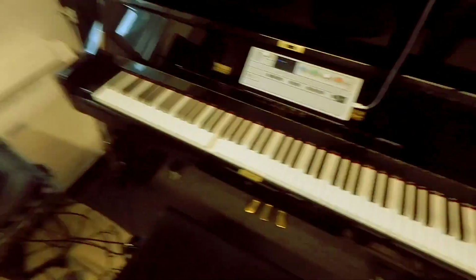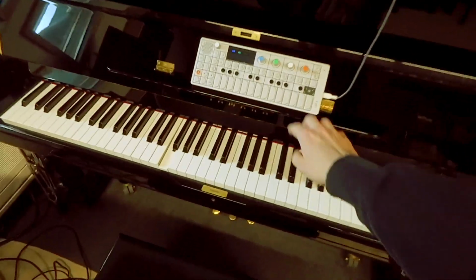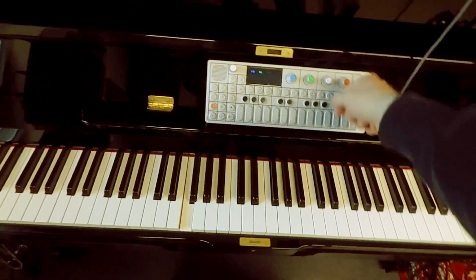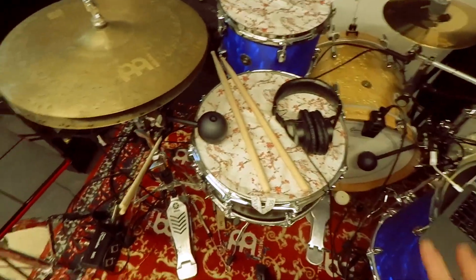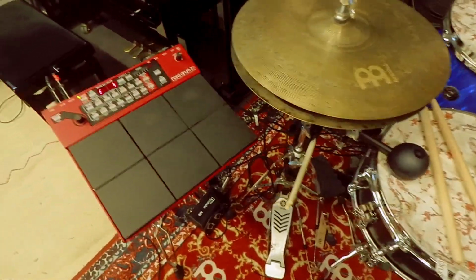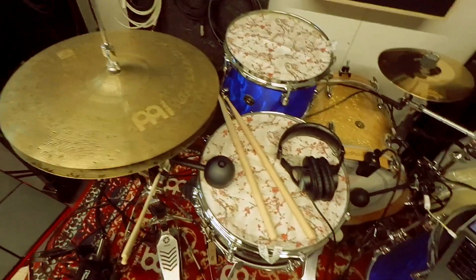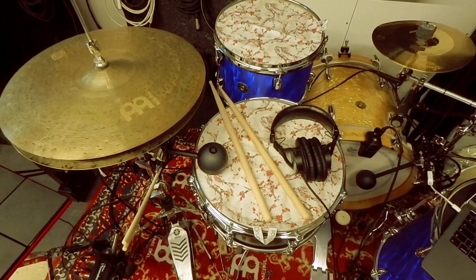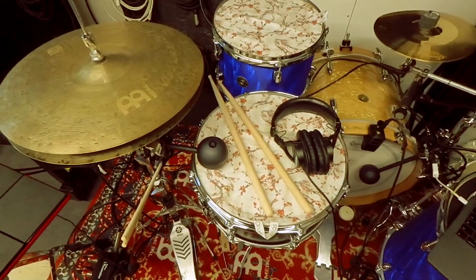So this is fun. I can pretend to be an actual piano player. Basically, I'll give you an example of a little tool that I've been building to try to use some of the samples that I made from a bunch of different instruments.